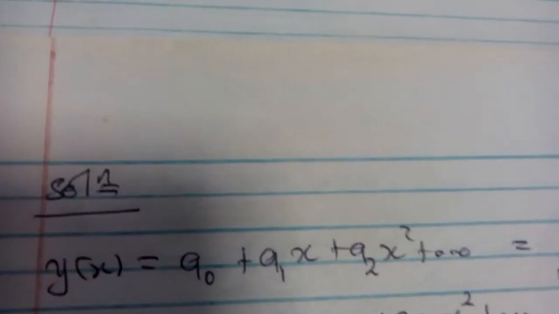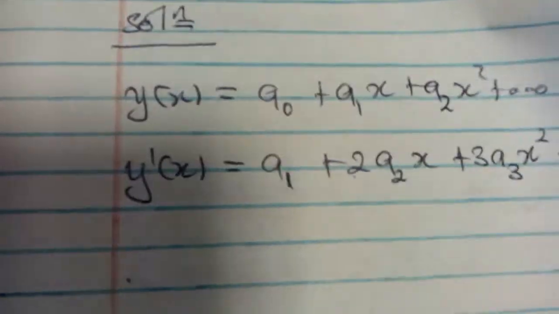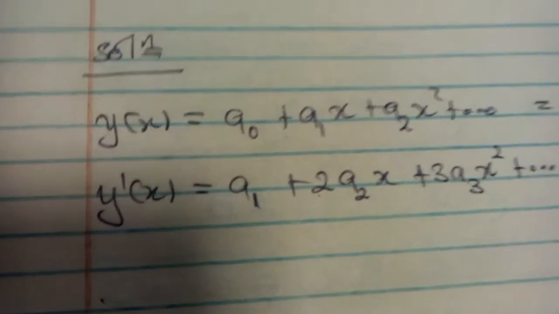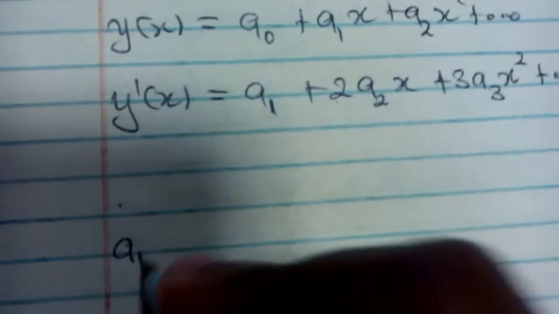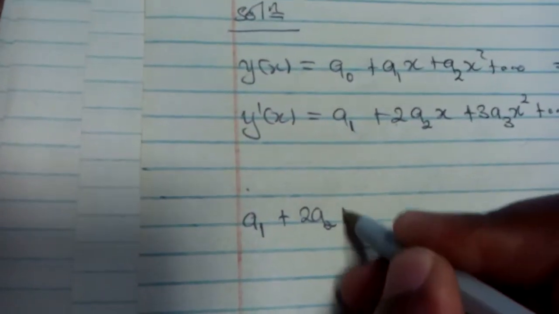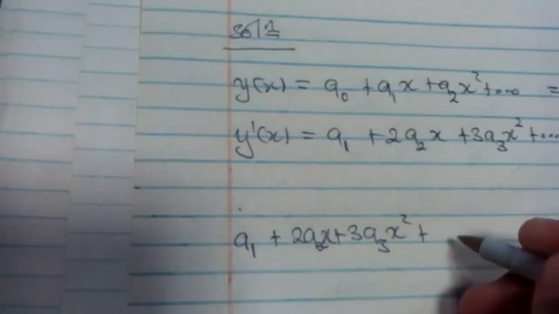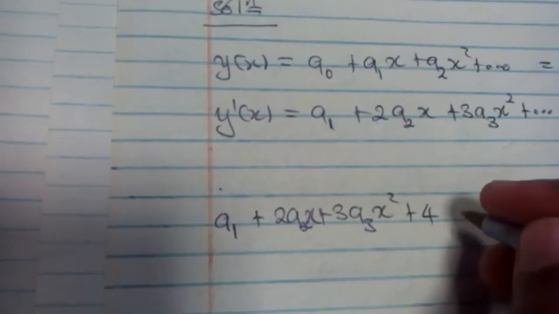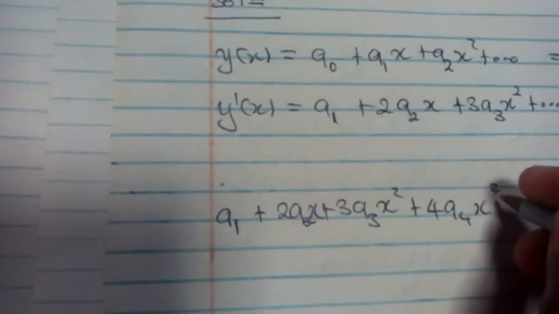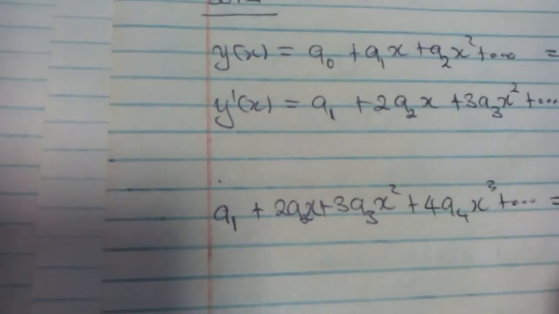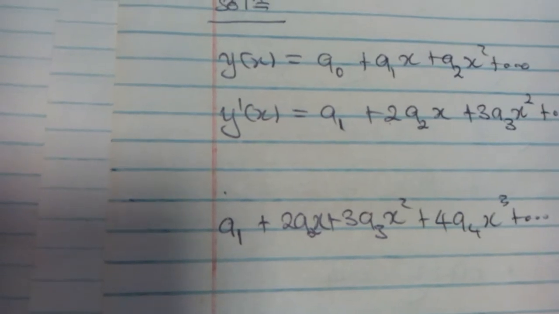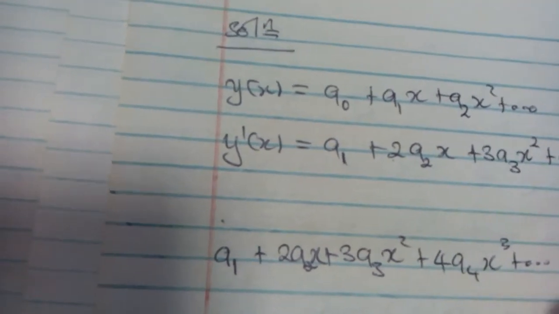So what I'll end up getting is a1 plus 2 a2 x plus 3 a3 x squared plus the next term, 4 a4 x to the 3, plus on and on, being equal to 2 times x times y.